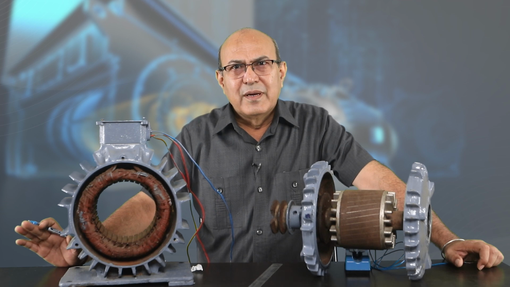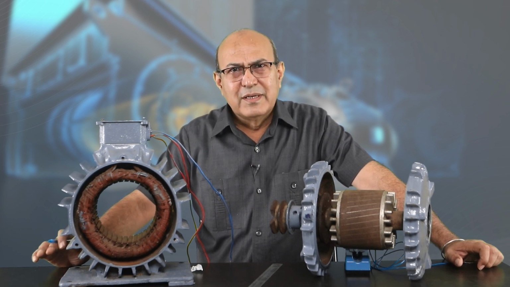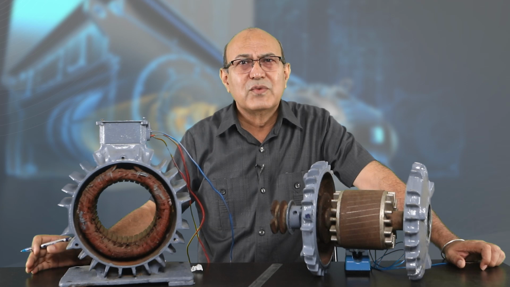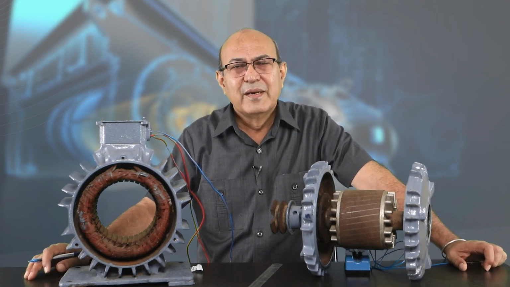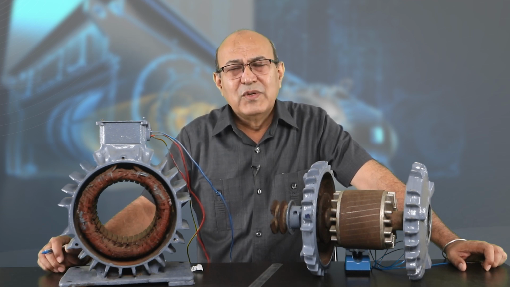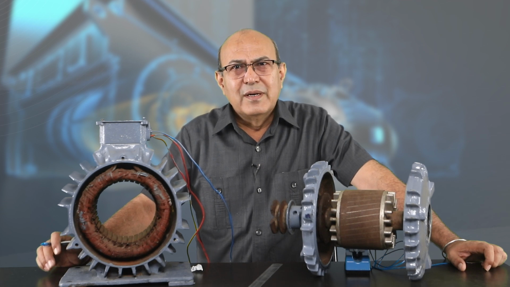industries, in the common commercial world, for agriculture purposes, even in our homes, if you just look at the top, you are having one ceiling fan. It is nothing but a single phase induction motor. Just think about your home. You might be having a washing machine. Yes, an induction motor is used in that. In ACs, we are having compressors. In many handheld machines, we use AC machines.